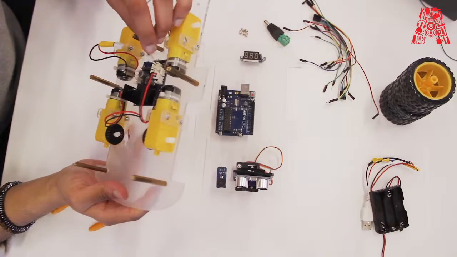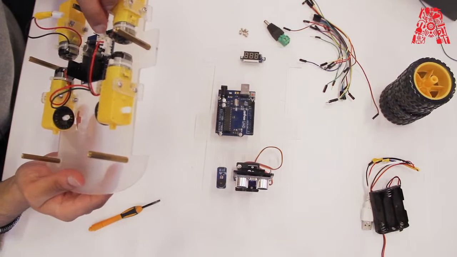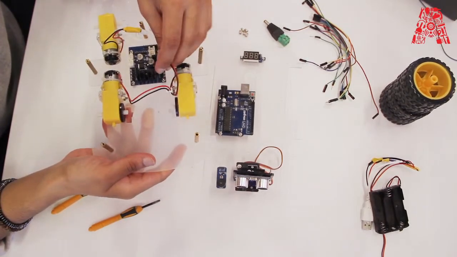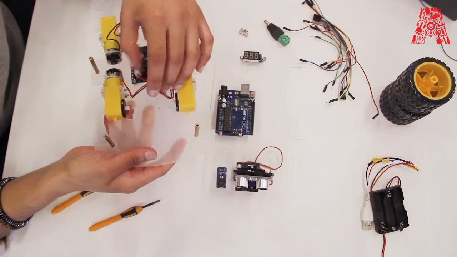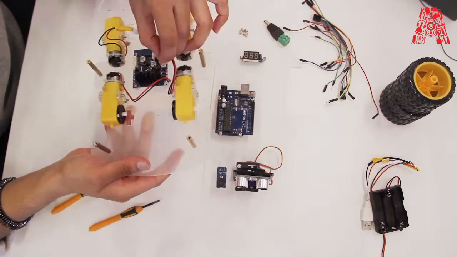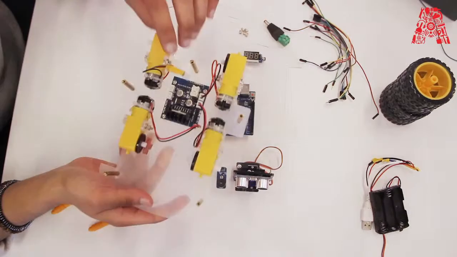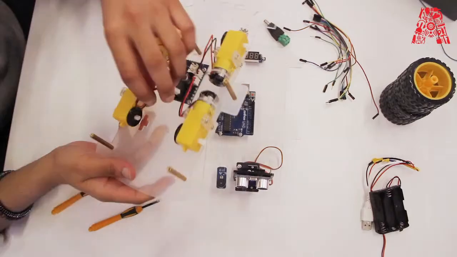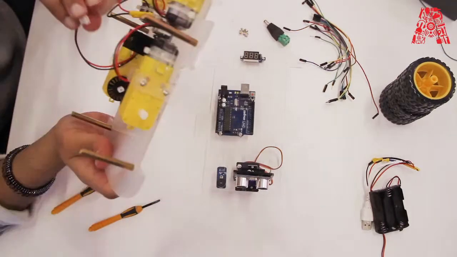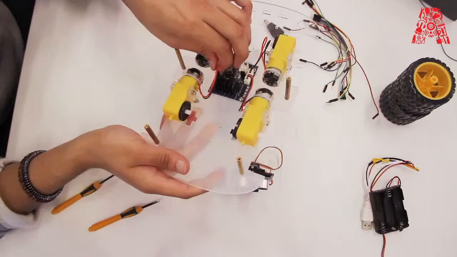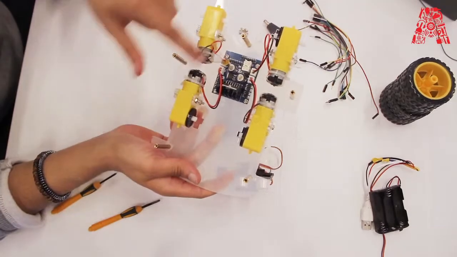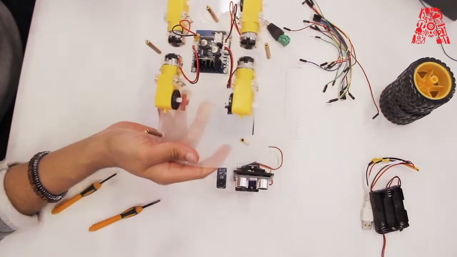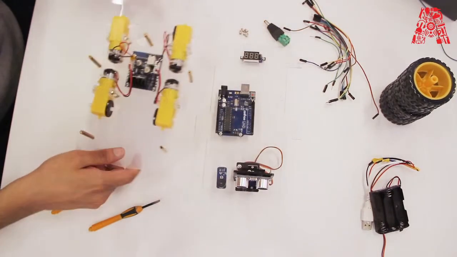This one we would just plug into K2. This one will go to K1. This will go to K4. And this one will go to K3. So basically this one would control this, this would control this, this one for this one, and this is for this one. That's the connection for this.